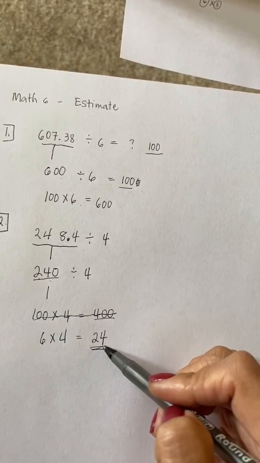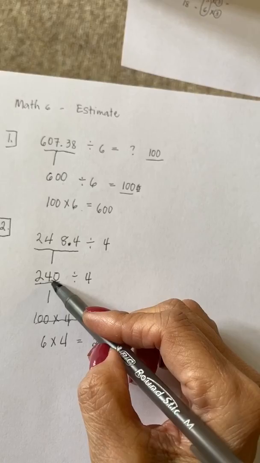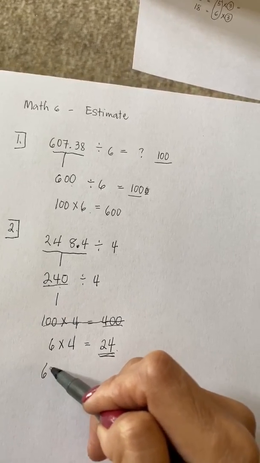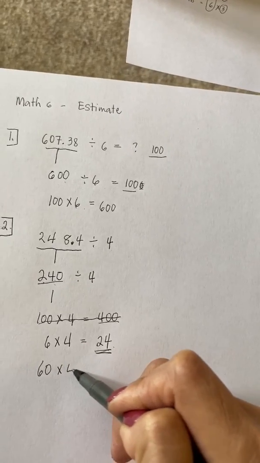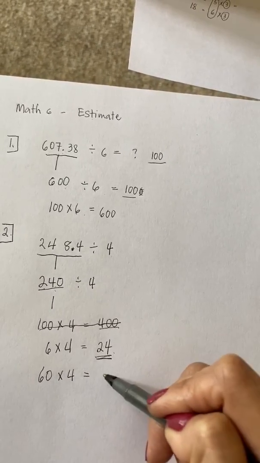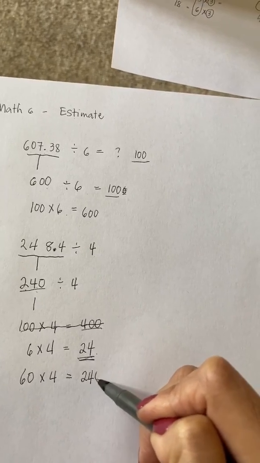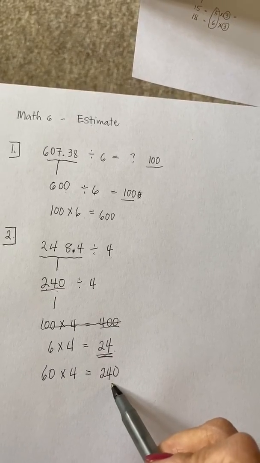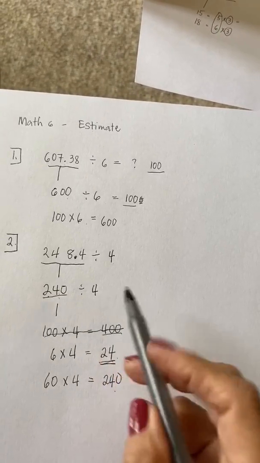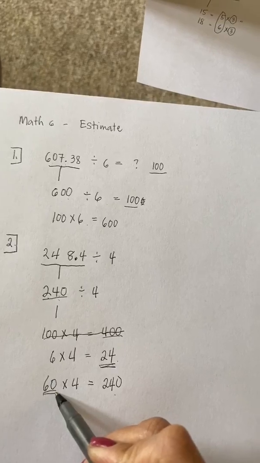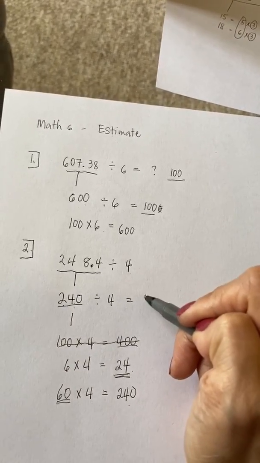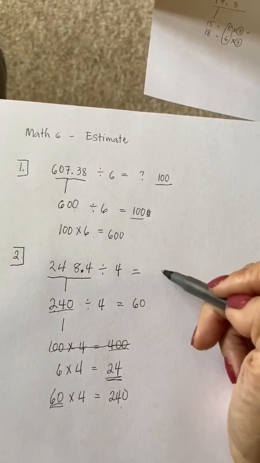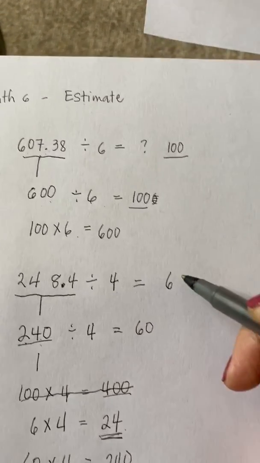So 24, 240, I will need another 0, which means I can have 60 times 4. That is equal to 240. So in other words, 240 divided by 4 will be equal to 60. So our estimate to that is equal to 60.